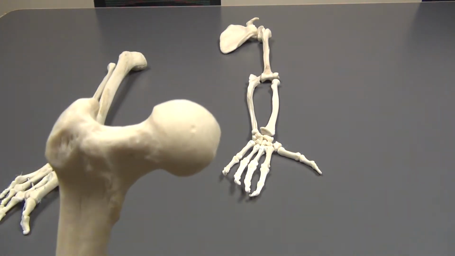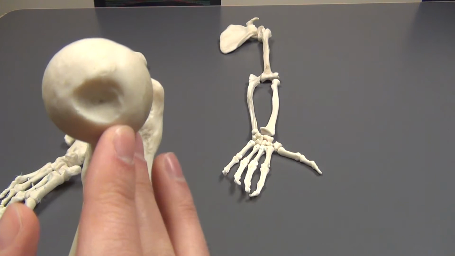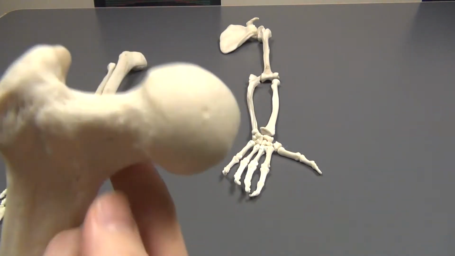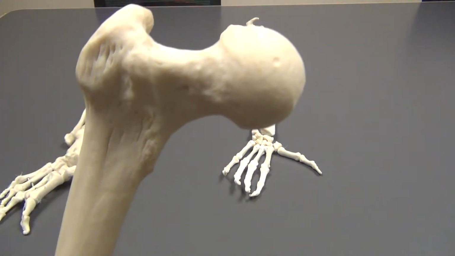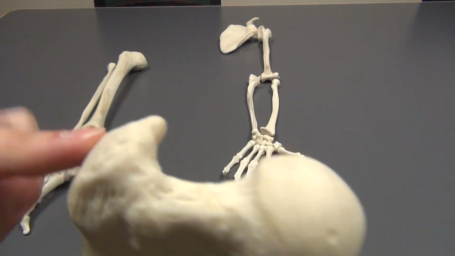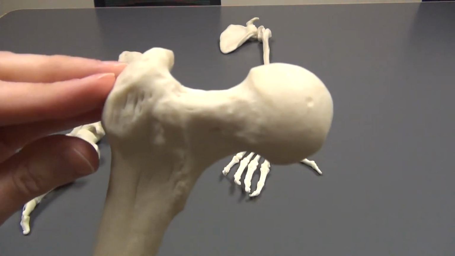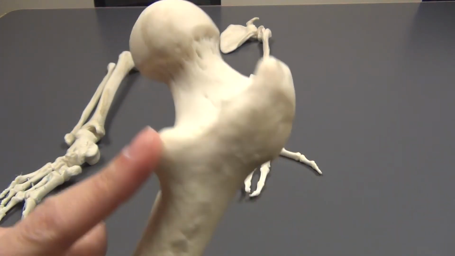Okay, structures. The ball, right, that's the head. There's a little hole at the end of the ball, that is the fovea. This area, that is the neck of the femur. And then here, the most lateral surface, that is the greater trochanter up here at the top proximal end of the femur. And as I said, this guy down here, that is the lesser trochanter.